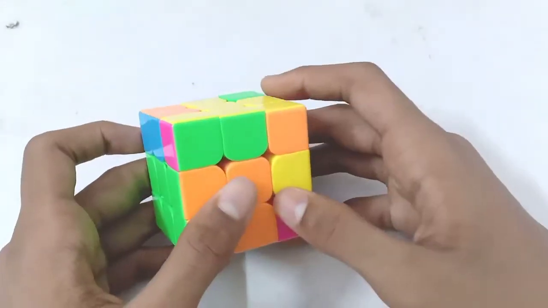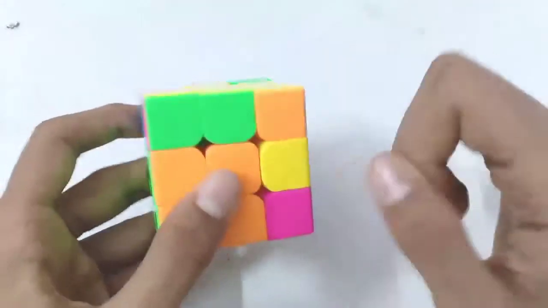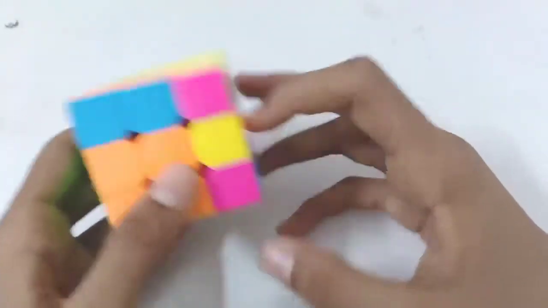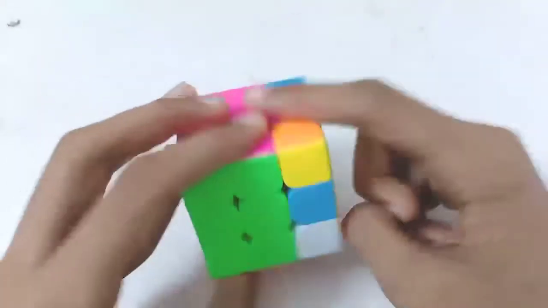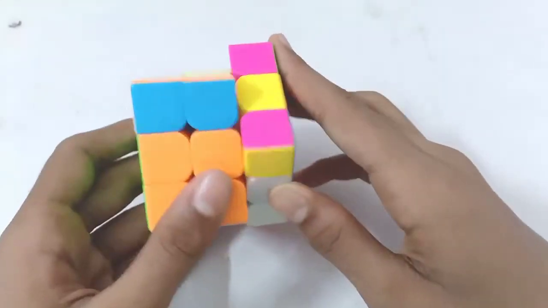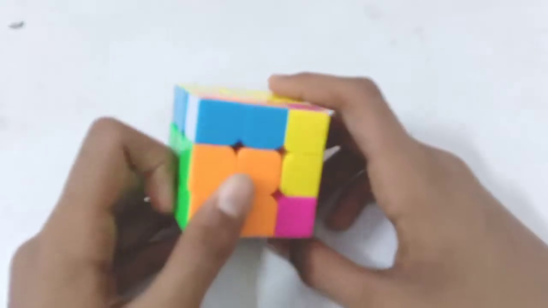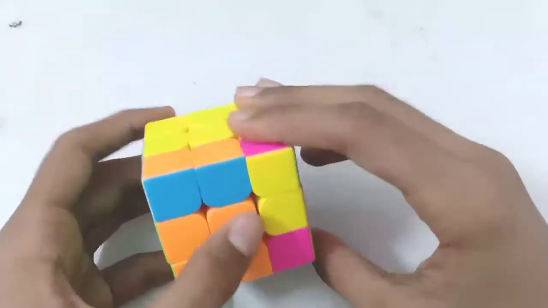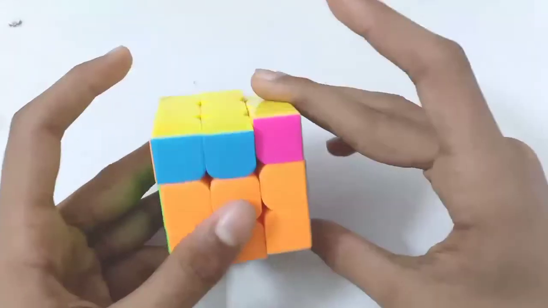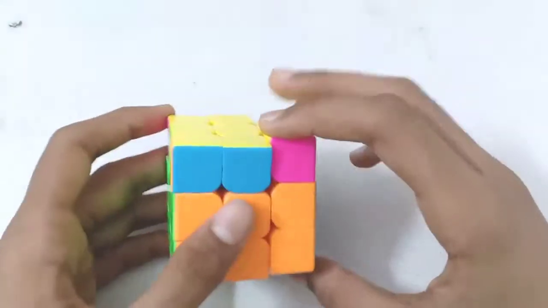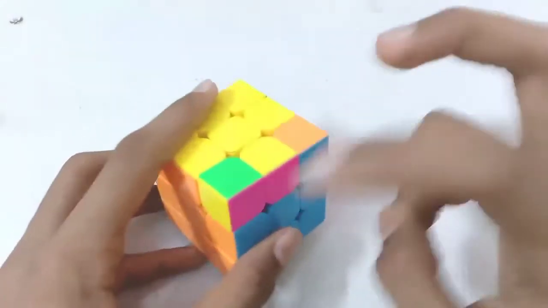Next you're going to bring this one back here, and then we put this one there by doing R U R prime. Then again we are going to put this one in and insert it by doing R, U prime, R prime. That solves the case. So the next case is the fisheye.